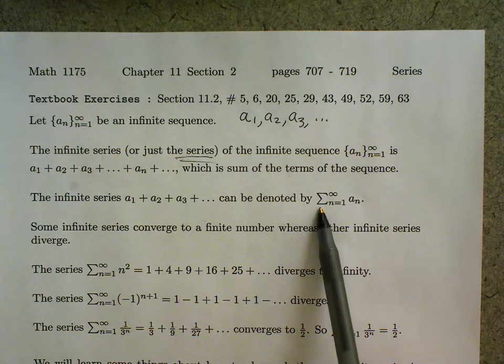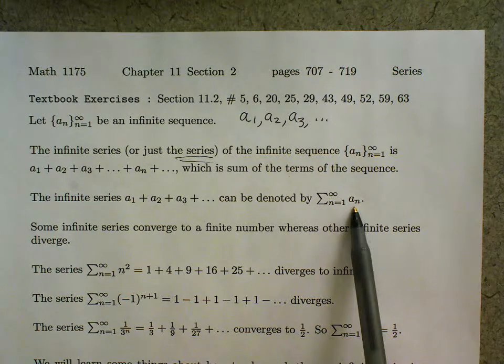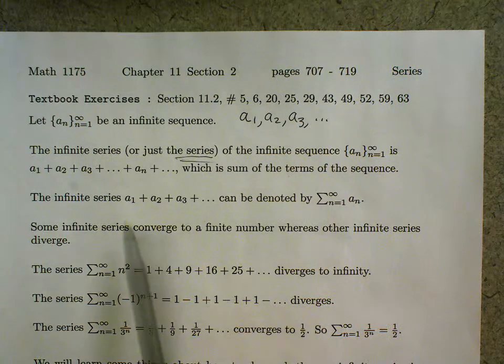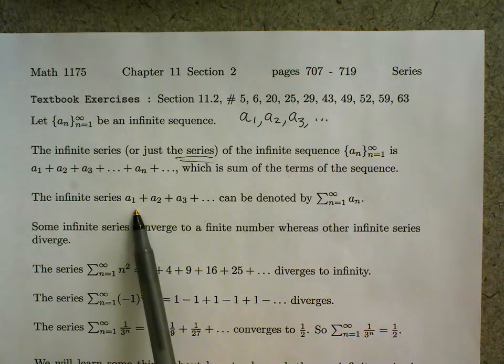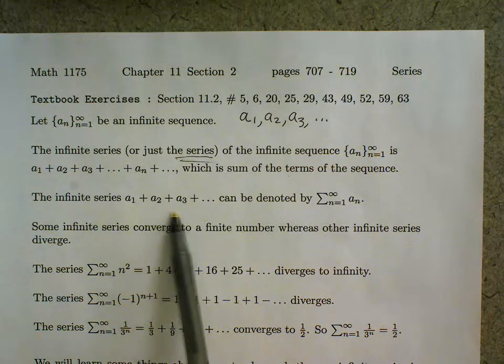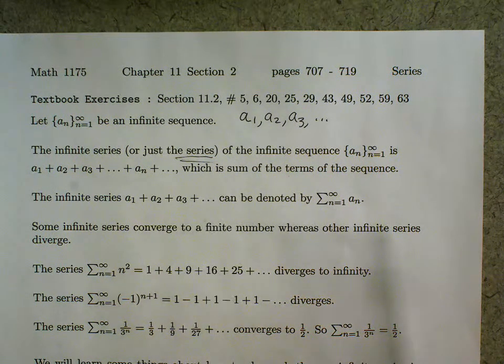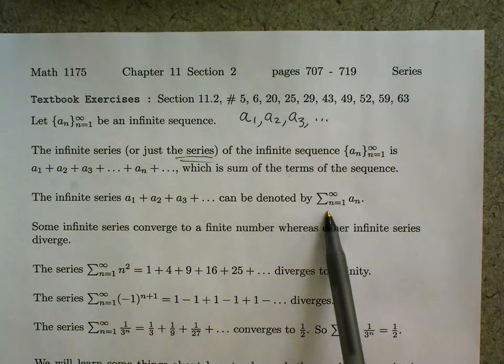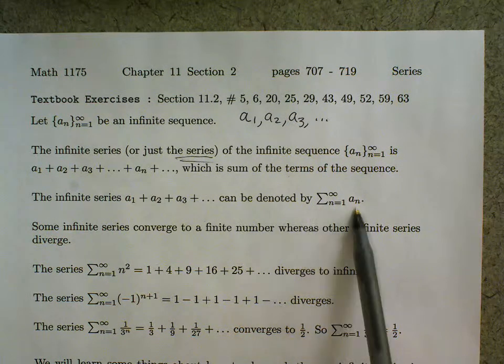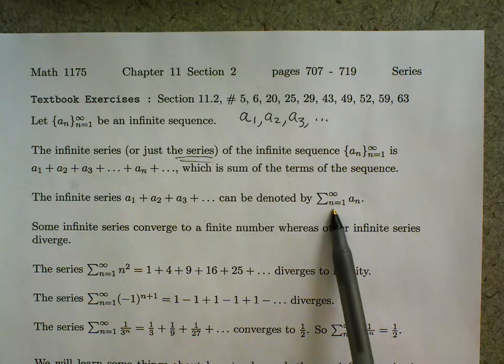So sigma notation, as you know, is used for sums when you're adding a bunch of terms. So the infinite series, A sub 1 plus A sub 2 plus A sub 3 plus dot, dot, dot, can be denoted this way. The sum of the A sub n terms from n equals 1 to infinity.